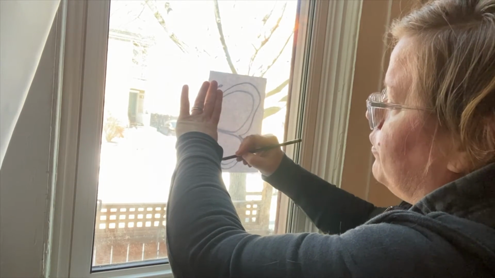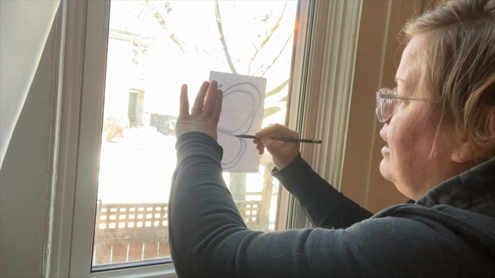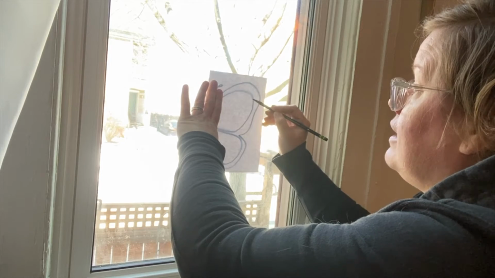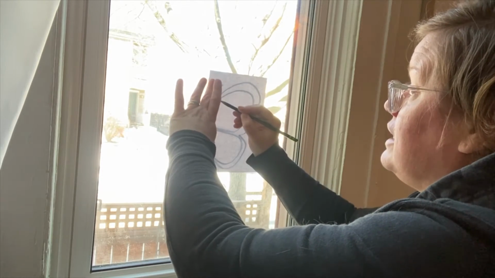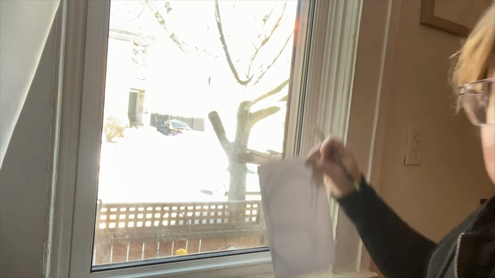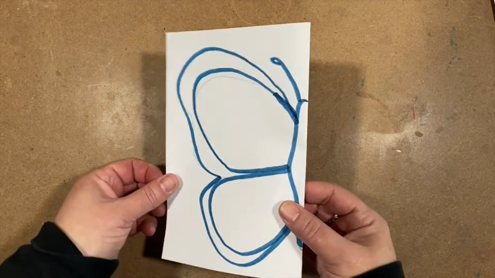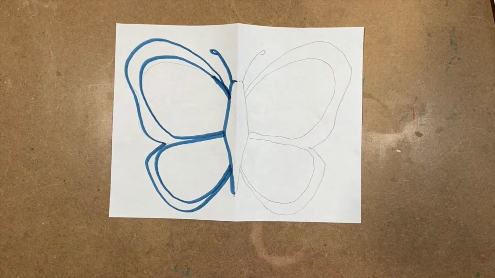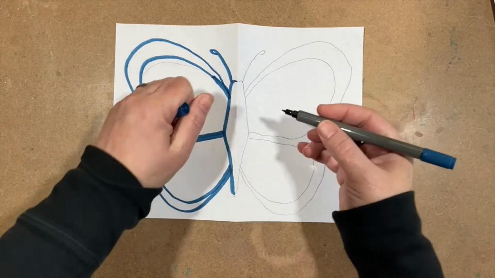You want to be careful when you are using this technique that you don't press too hard on your window. But as long as it's daytime, even if it's not a sunny day, this always works. And so now that I have my drawing copied from here, I can go over it with my marker.